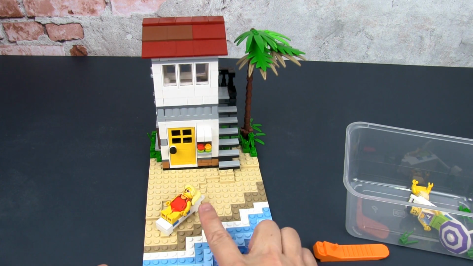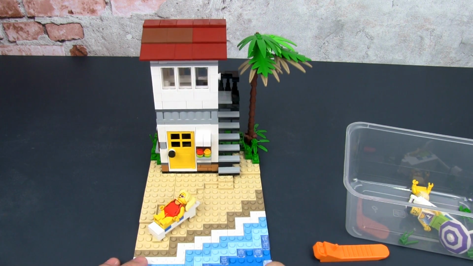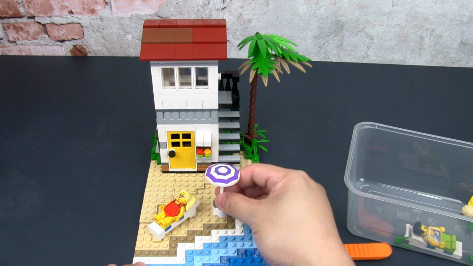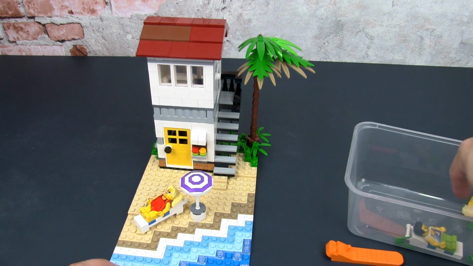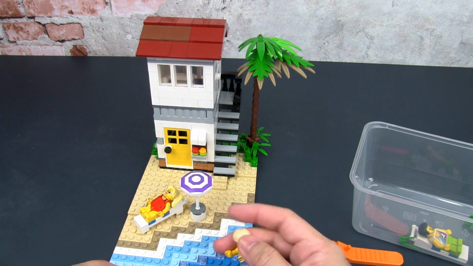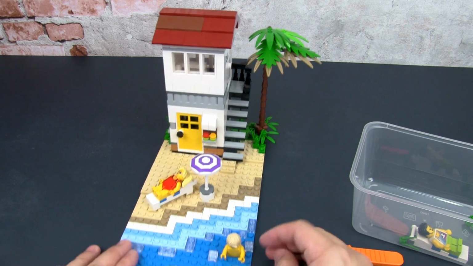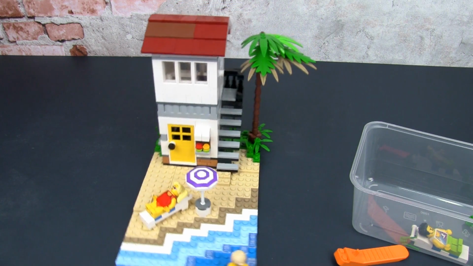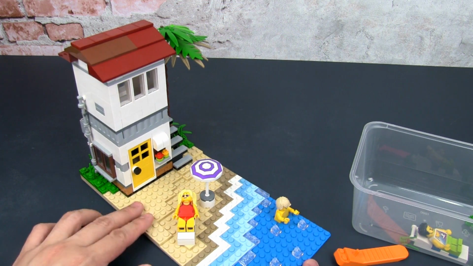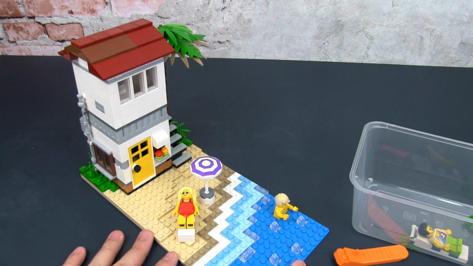And here we have, that's the deck chair, and we can now add this over here, a little umbrella for her. And maybe we can get another guy and he will be in the water trying to battle the waves. Now notice the beach is very clean in terms of just the smoothness.